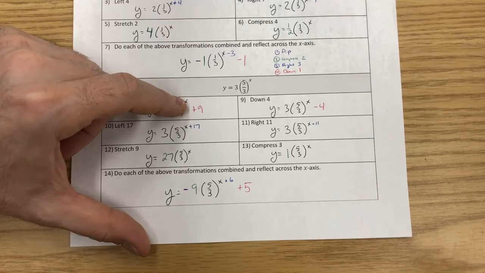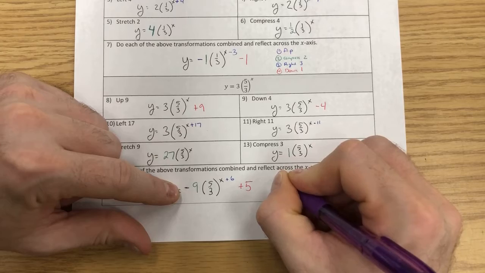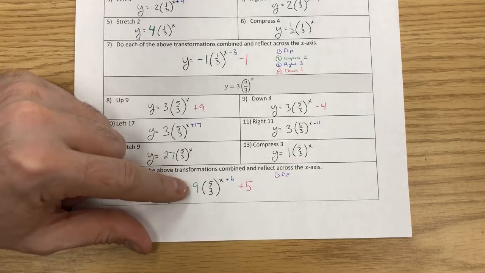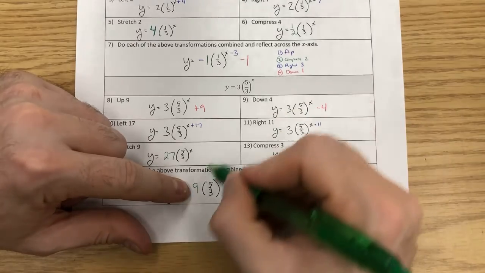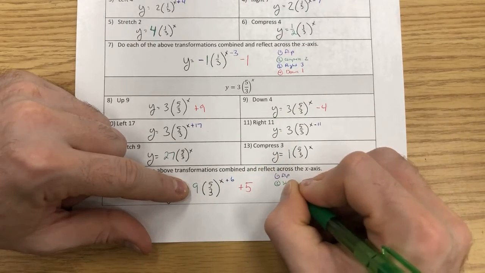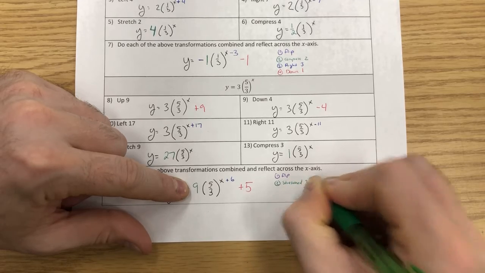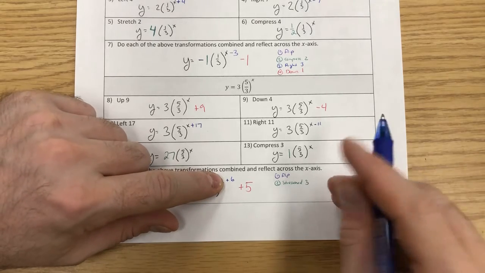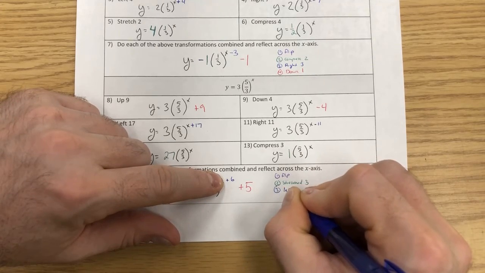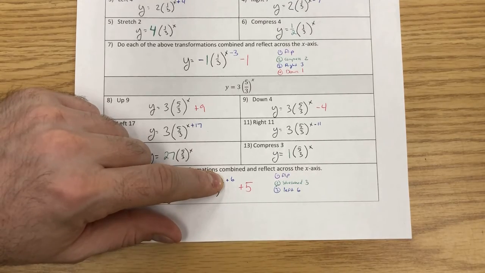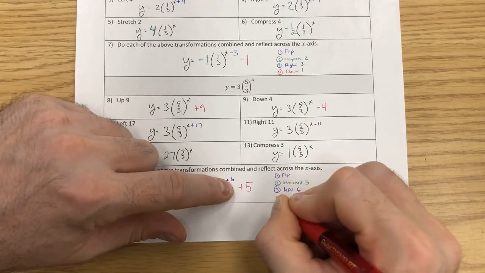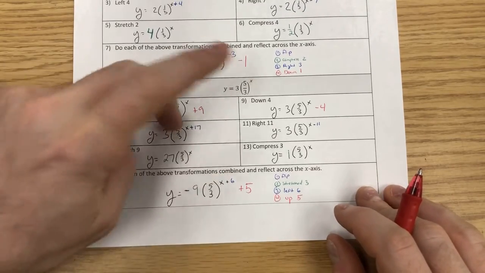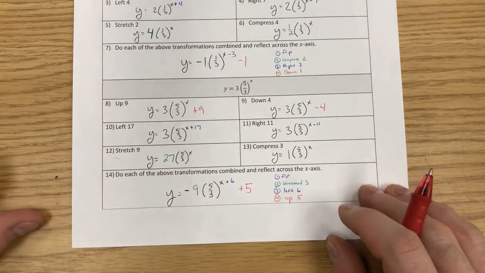And if I go down my list, my first thing I notice is that I flipped it, reflected it across the axis. The second thing I did was my 3 became 9, which means I stretched it. The third thing I did was I have a plus 6, which means that I moved it left 6. And last but not least, that plus 5 at the very end means I moved up by 5 from the start to the end. A lot happened in the middle, but this is where we are. And there you go.